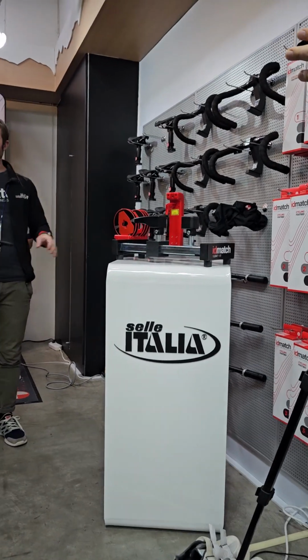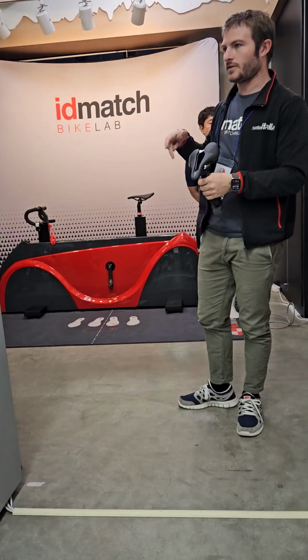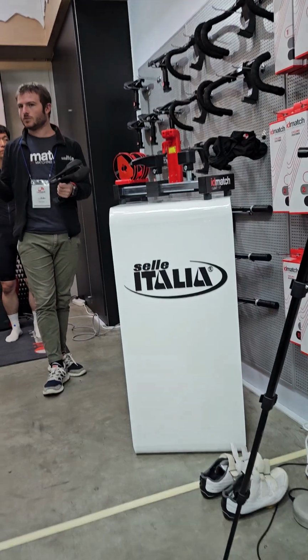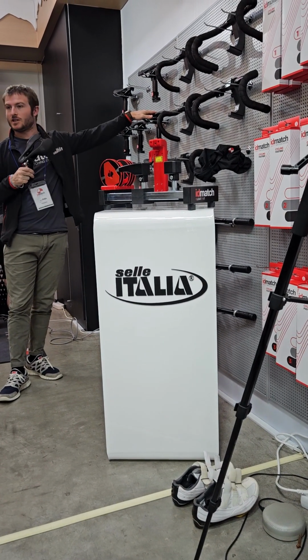Obviously, this is for testing the shape. So how our body answers to every different kind of accessories. After, obviously, you have different models. You know that you have the carbon level, you have the titanium level, but this doesn't change how you fit the saddle.